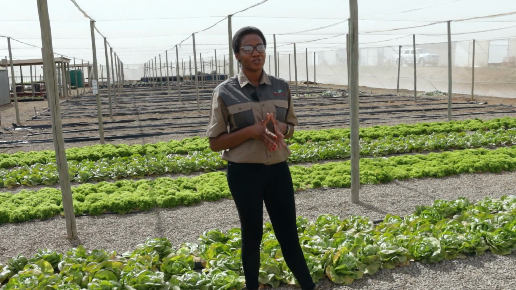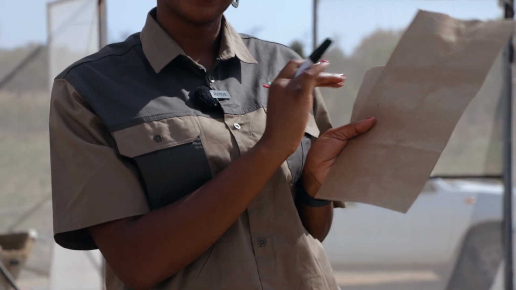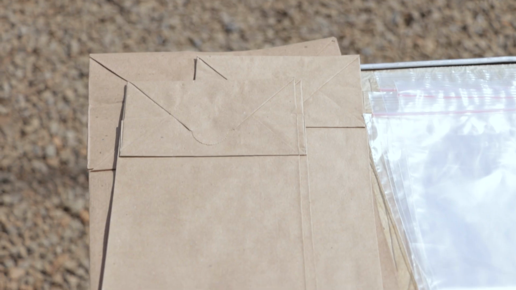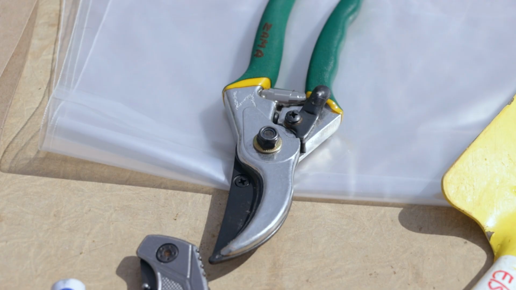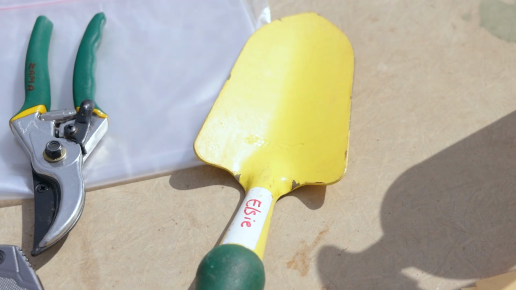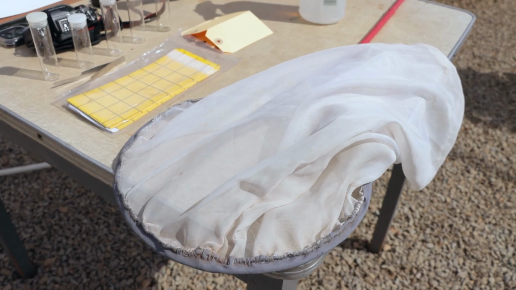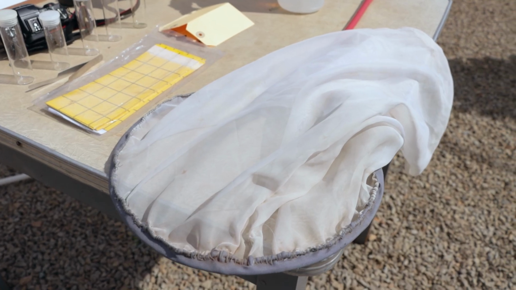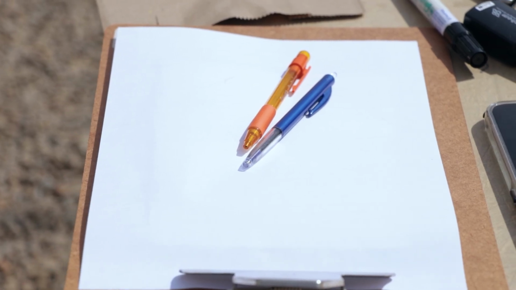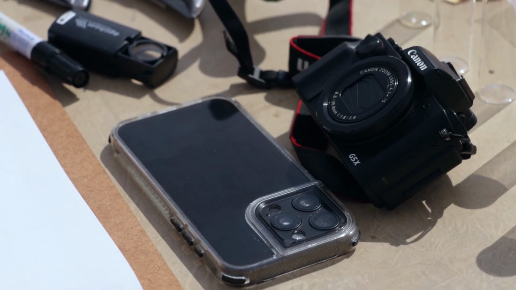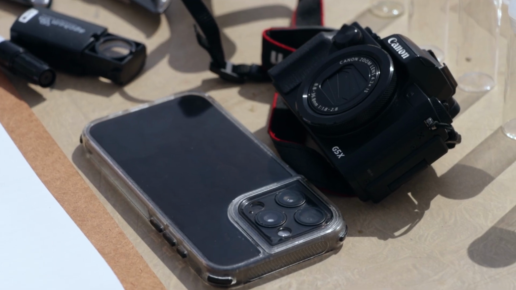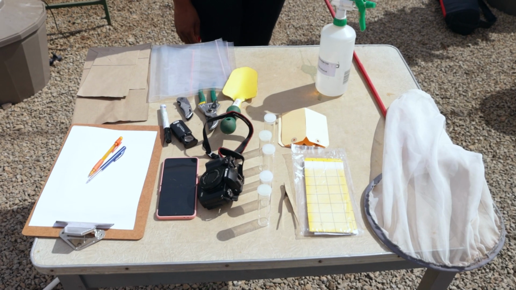everything is still okay. So when you're going into the field to scout, you need a basic scouting kit. You would need a permanent marker, plastic bags, brown bags, a knife if you have one, pruning shears, a digging fork, and a net if you're going to scout for insects. You'd also need a notepad to be able to take notes. And then also a camera. You could use your phone or a high-end camera if you have one to take pictures of symptoms that you see in the field as well. So that is your basic scouting kit.